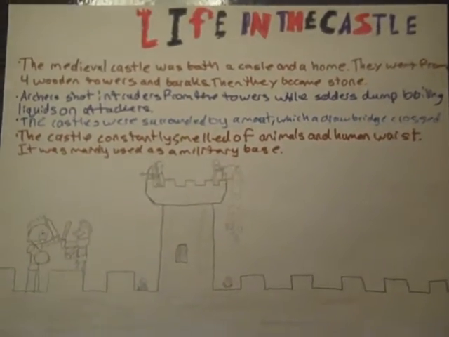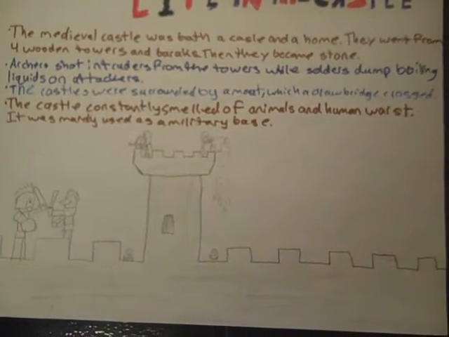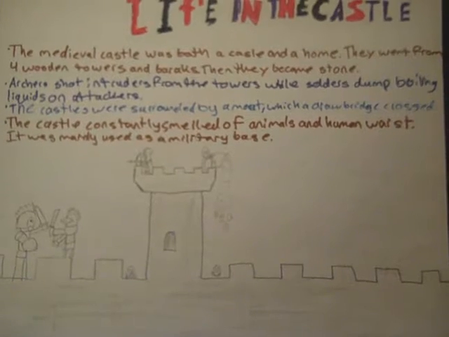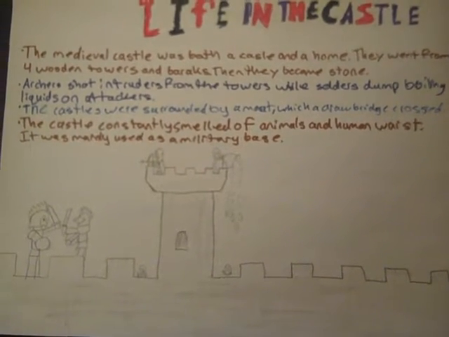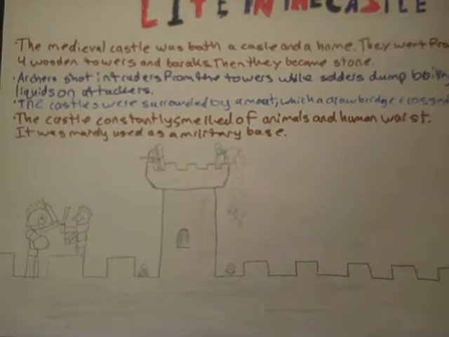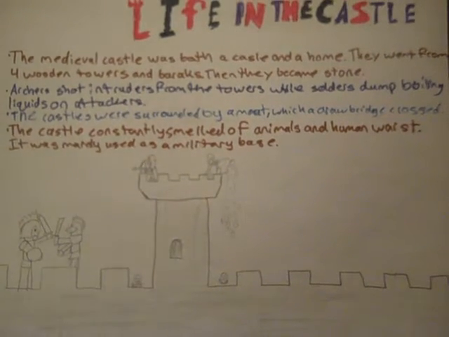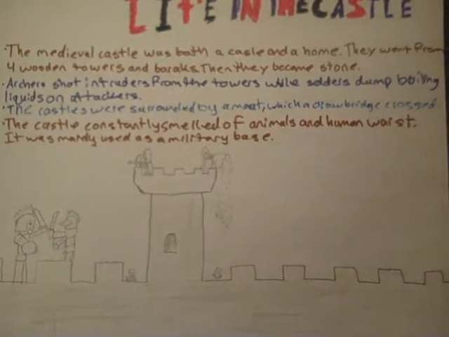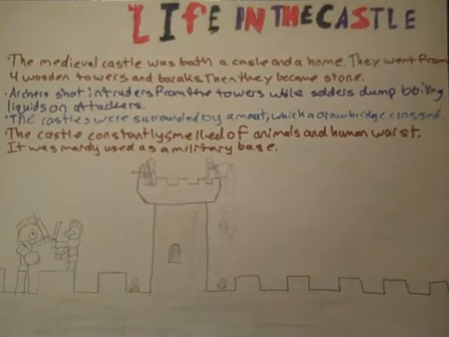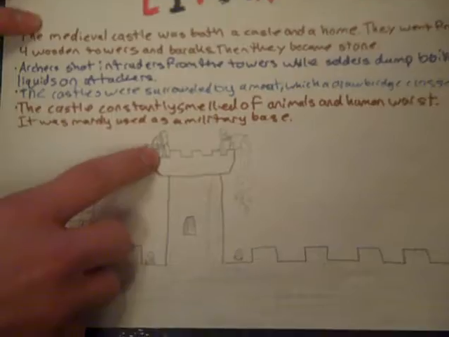Life in the castle. The medieval castle was both a fortress and a home. They went from wooden towers and barracks, then they became stone. Archers shot intruders from the towers while soldiers dumped boiling liquids on attackers. The castles were surrounded by a moat, which a drawbridge crossed. The castle constantly smelled of animal and human waste. It was mainly used as a military base. This is a picture of archers defending it and soldiers pouring hot liquids on the intruders.